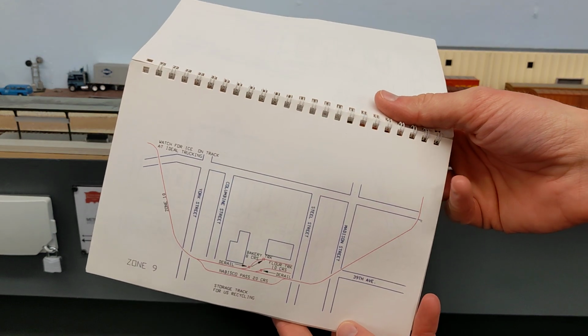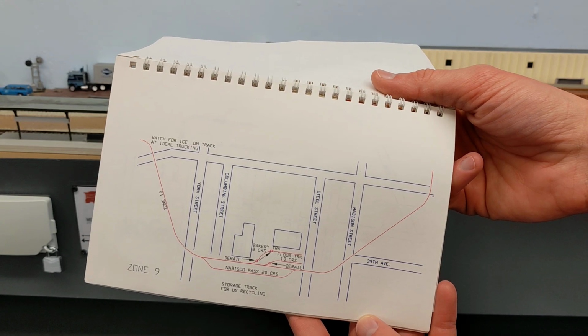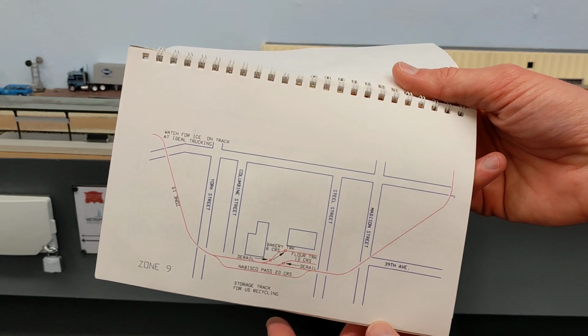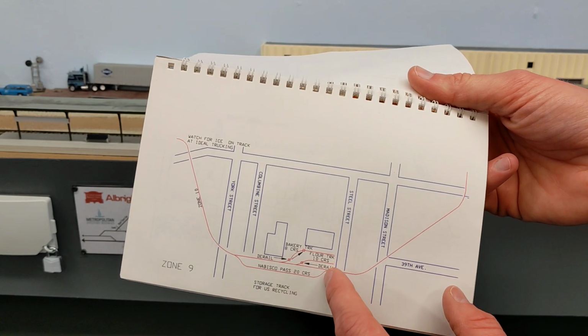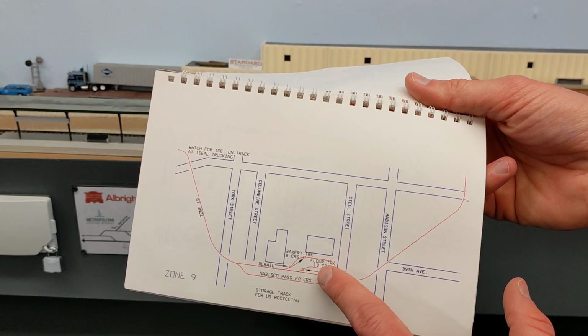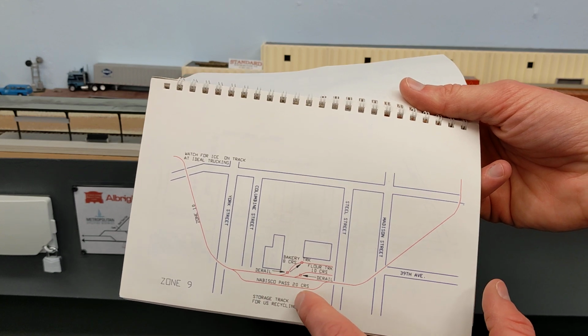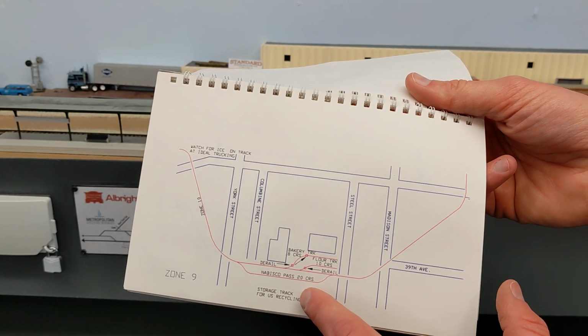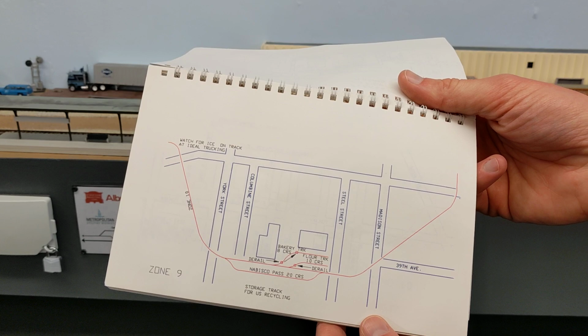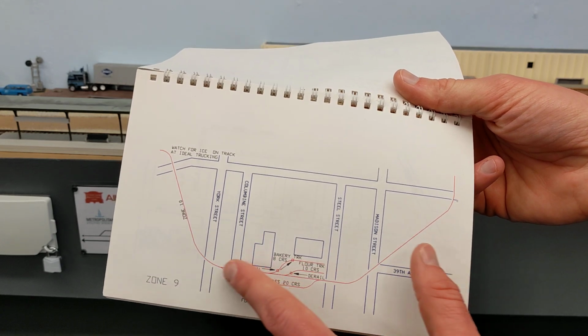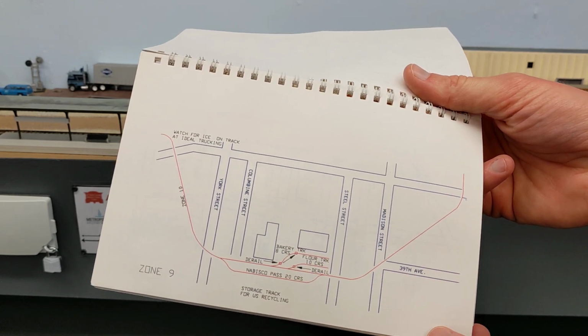And then the BN does something very similar. This one's not drawn. It looks like it was done on the computer, which is really cool. But again, same kind of thing where it'll tell you how many cars you can put there, where the derail is located, how many cars you can put on the siding, that sort of thing. So this is really good. And then you also have the streets that you cross and stuff like that.